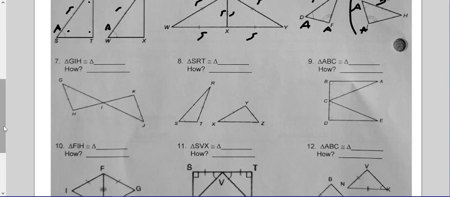Okay, so right here, we have G that matches up with J. And we have KJ that matches up with HG. We don't have anything else marked. So right now, it's a no. But is there something we can mark that we don't have marked? What is it? Vertical angles.